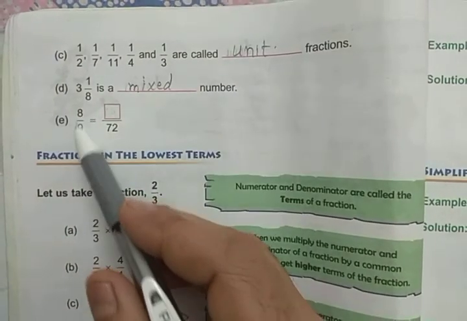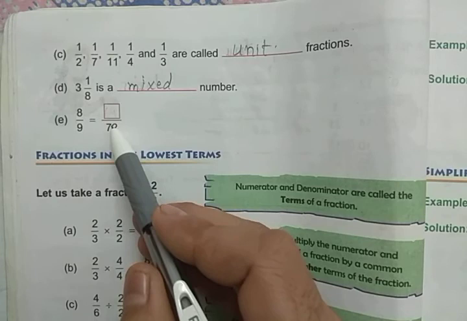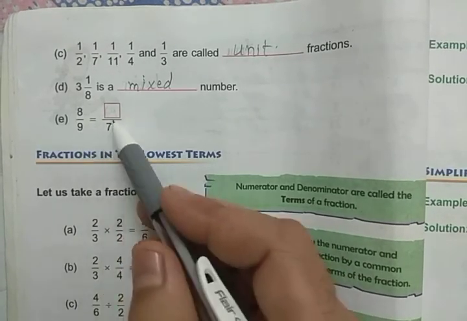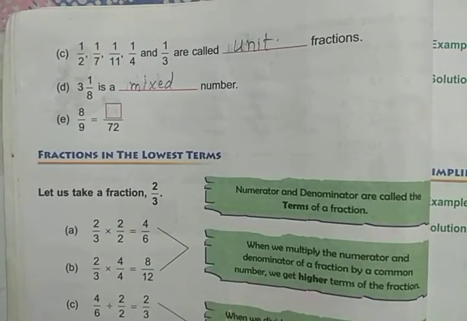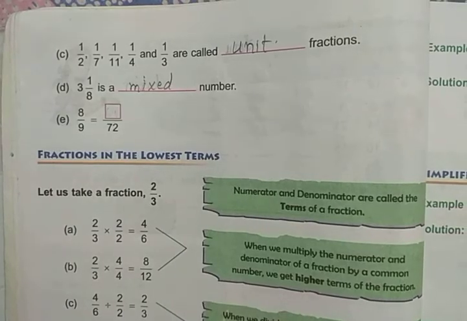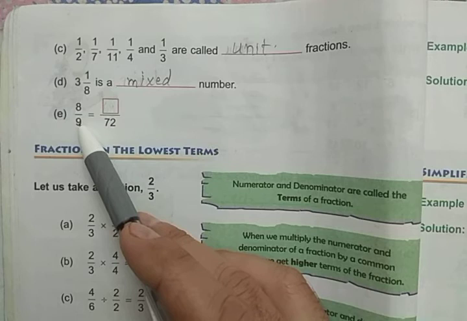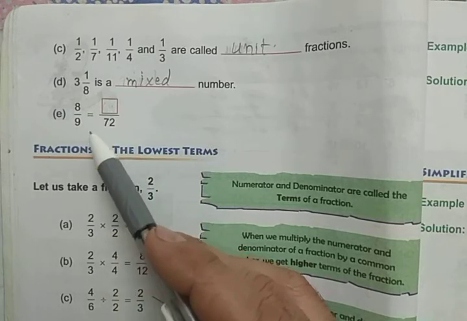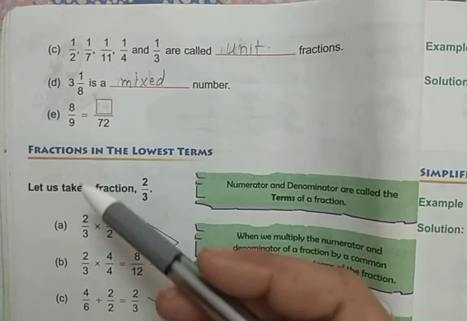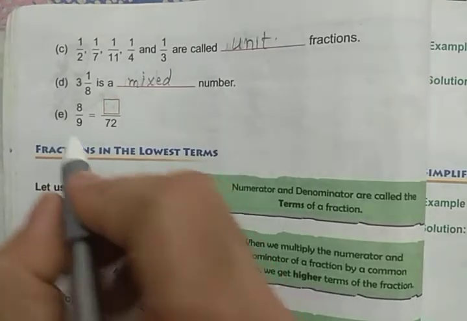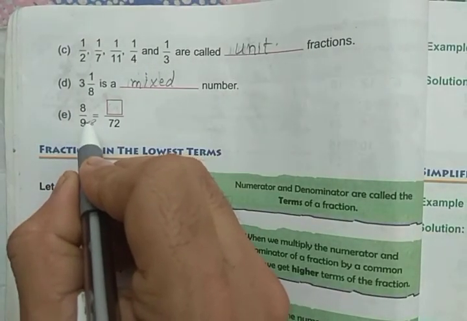So it is called the mixed number. Now here 8 upon 9 is equal to dash upon 72. That means you have to write the equivalent fraction of 8 upon 9. So how will we solve it? First of all, we will recite the table of 9 till 72. So 9 8s are 72.